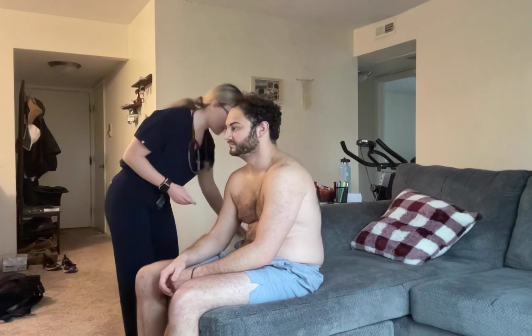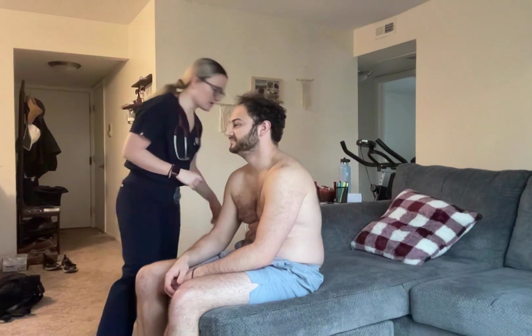So next is the mouth. So I'm checking for any symmetry. Go ahead and open up and say ah for me. Thank you. So I'm checking the teeth. I'm inspecting the teeth, the hard palate, the soft palate. Good. And then I would also palpate those as well.